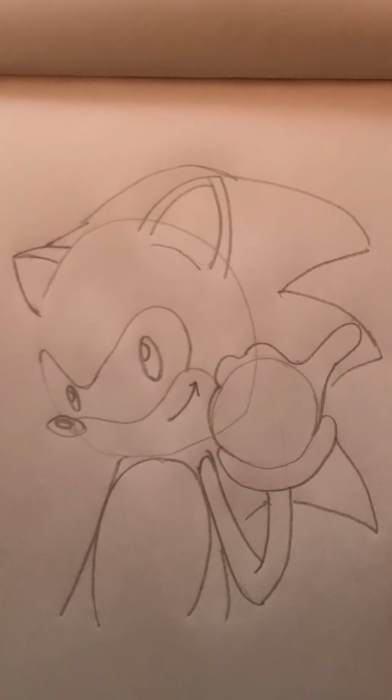So that's going to be the drawing portion. The drawing portion of Sonic. Now I'm going to start to outline, and then what I'm going to do is clean up the drawing after I outline. So outlining is really important, like I always say. It just shows us what lines we want to keep.